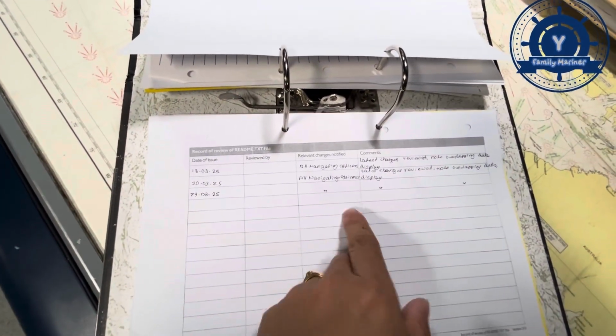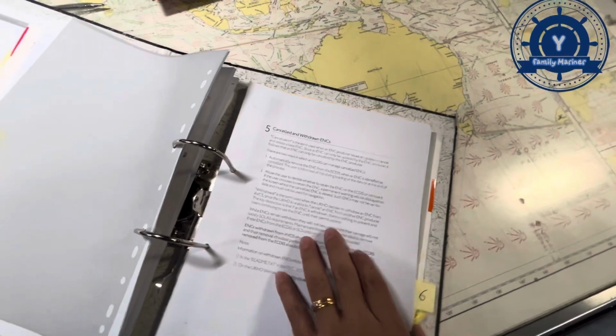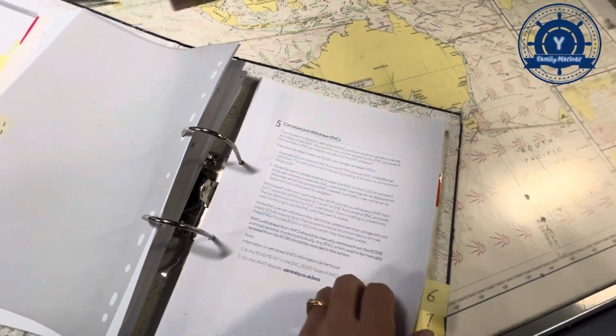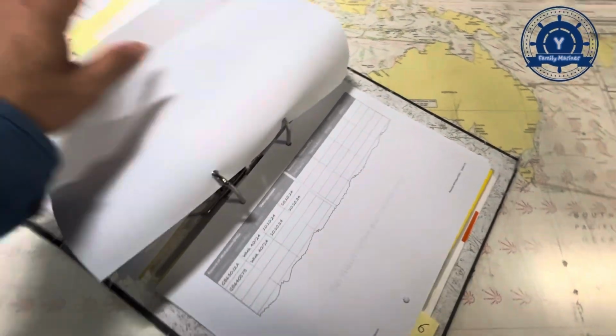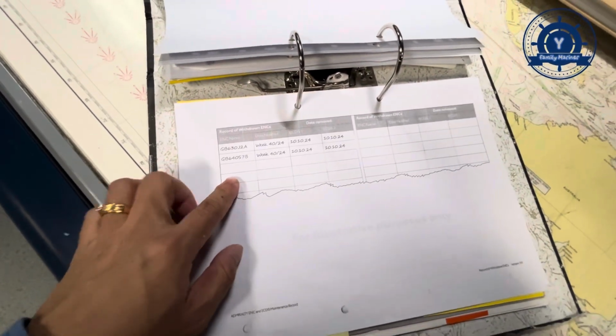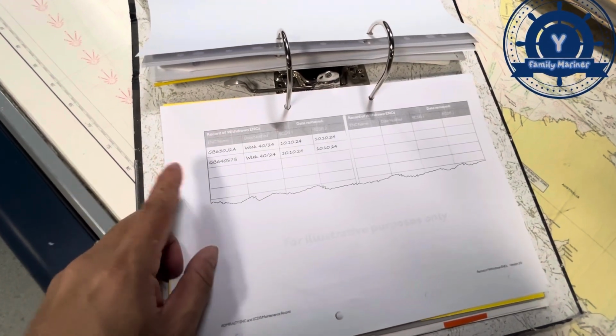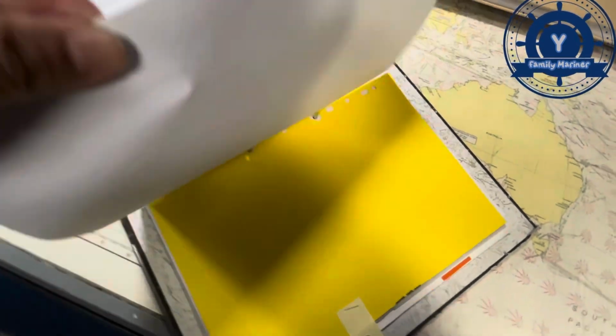Make a record for the navigation officer and also later changes like this. We need to follow. This one is for cancelling and withdrawing EMC. If we have any cancelling or withdrawing EMC, we need to record which one is cancelling. This time we had one cancelling check, so this time we need to record the cancelling EMC.